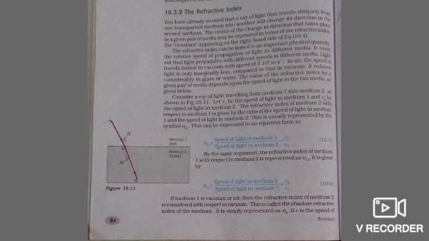The speed of light in air is 3 into 10 to the power of 8 meters per second. So refractive index is a physical quantity which is the relative speed of propagation of light in different media.